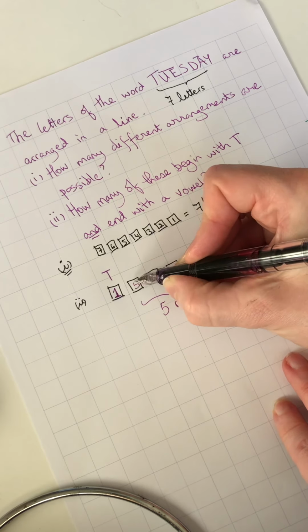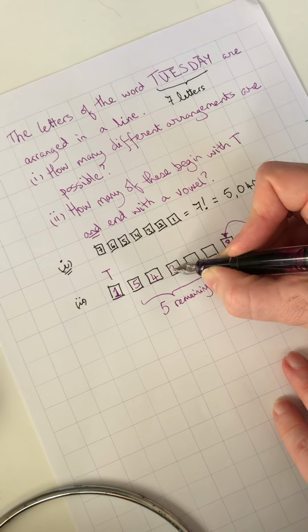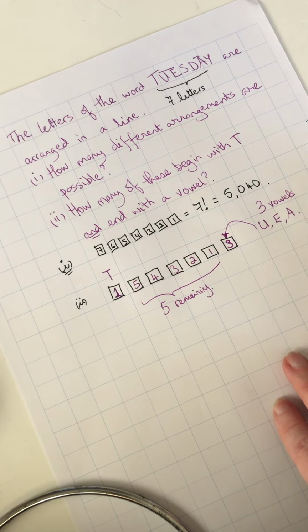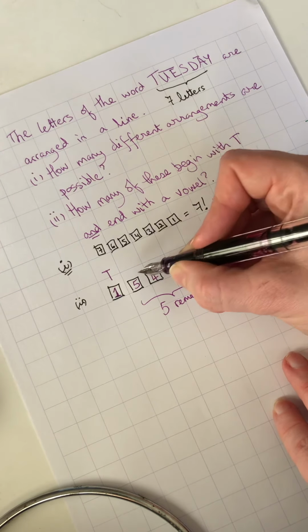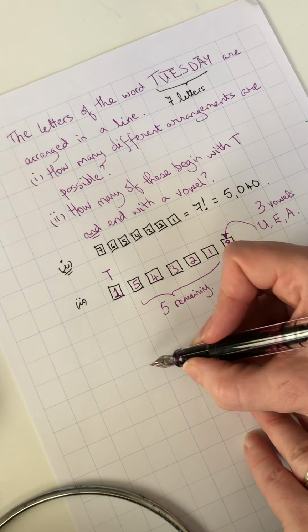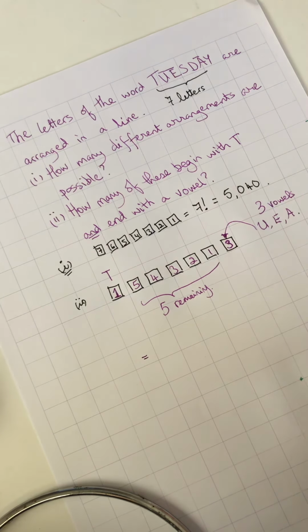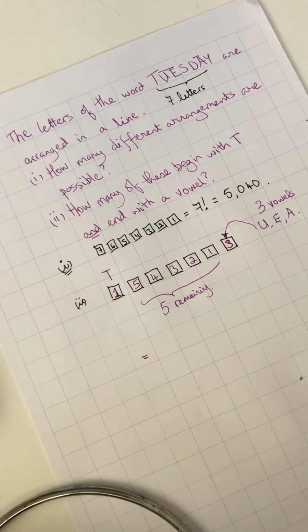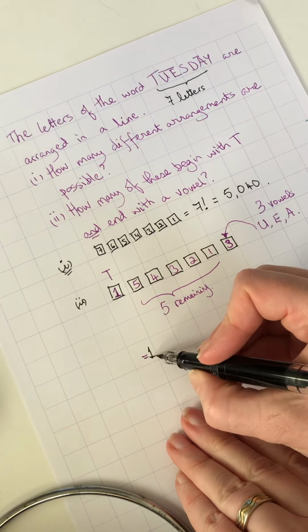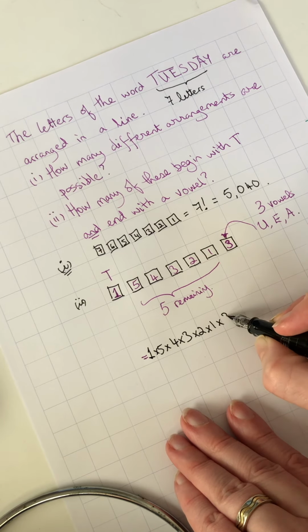So filling those in, it's going to be 5, 4, 3, 2, 1. And you probably notice that that's 5 factorial, but you don't have to write it that way. You can do it the long way with your calculator. So this, when we calculate it out, is going to be 1 by 5 by 4 by 3 by 2 by 1 by 3.